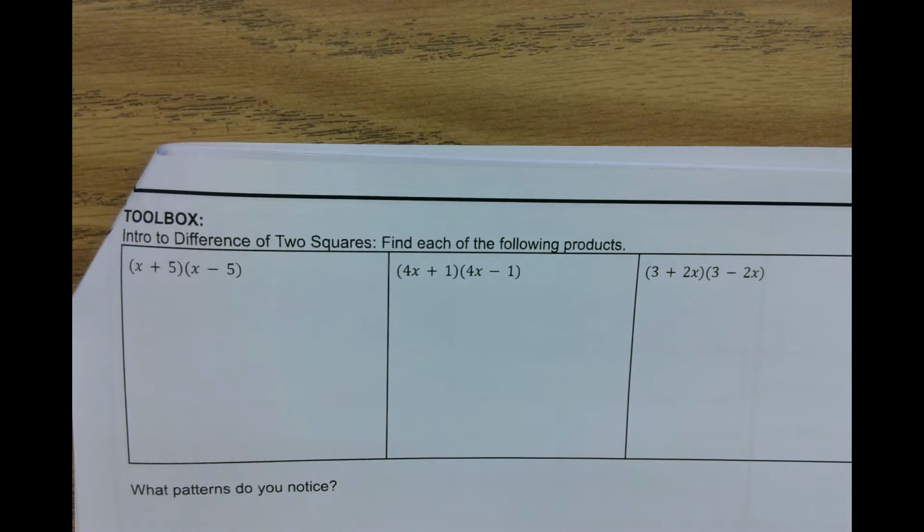Hey guys, so we're going to continue on factoring. This time we're going to focus on a very special case of factoring, which is known as difference of two squares. To start us off, I actually want to start with multiplying rather than factoring first, just to see if we can notice some of the patterns.